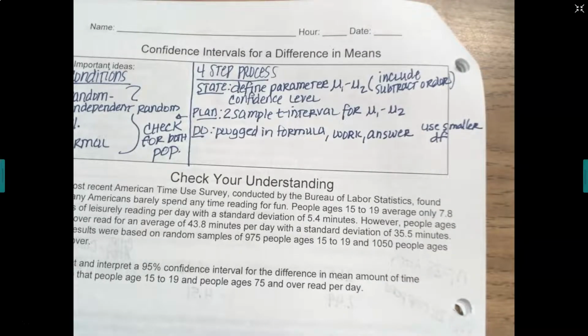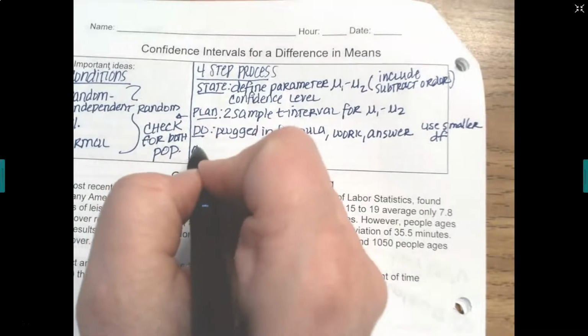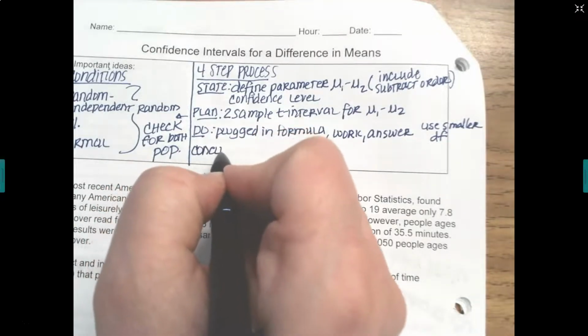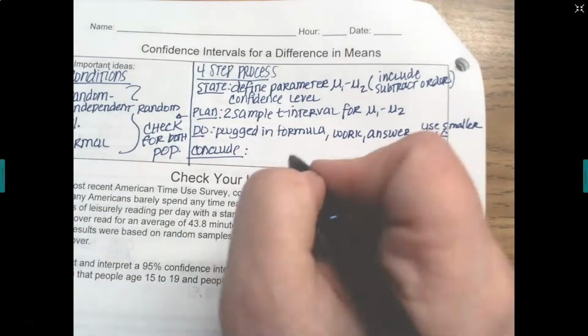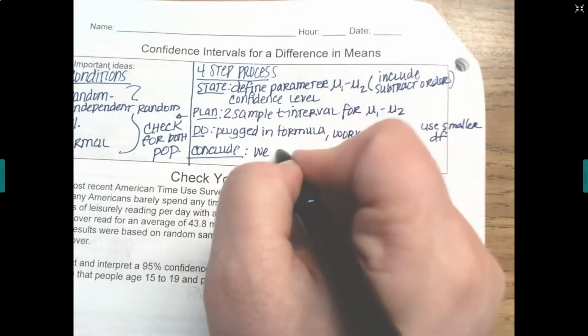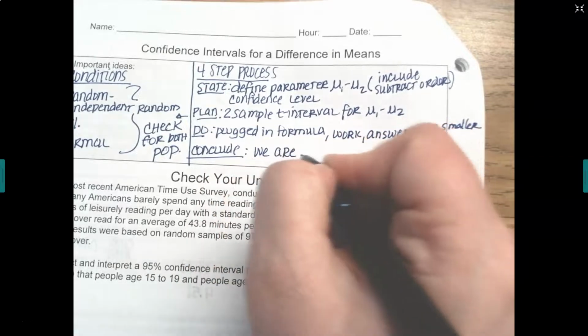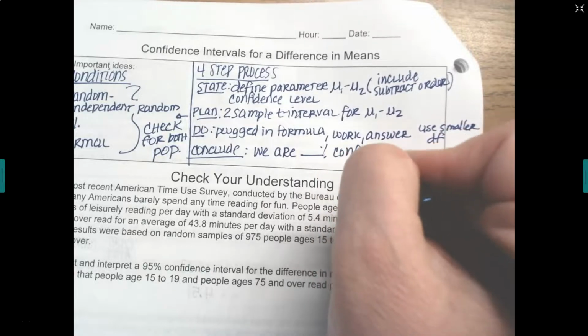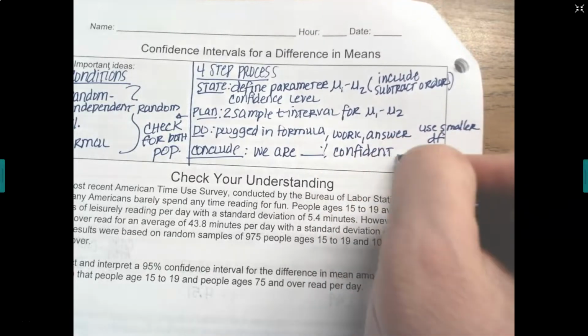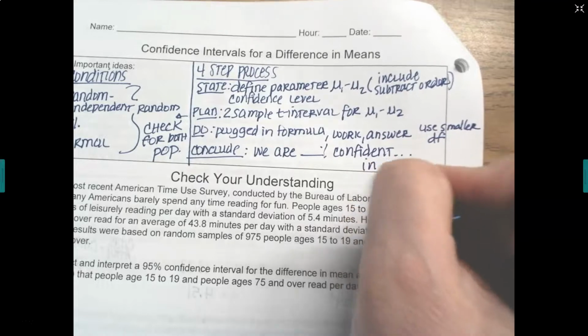Okay, so use your smaller degree of freedom. And then you'll have your conclude. And your conclude is the we are whatever percent confident statement. Make sure it's in context.